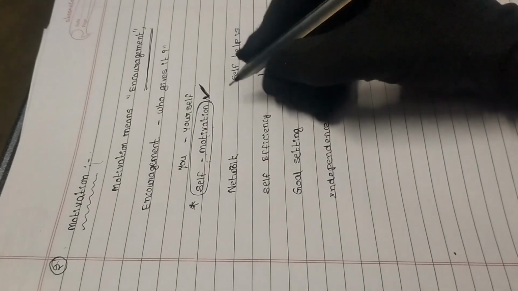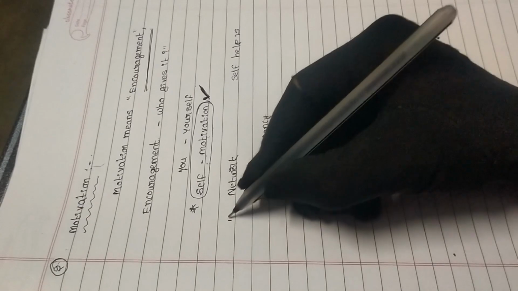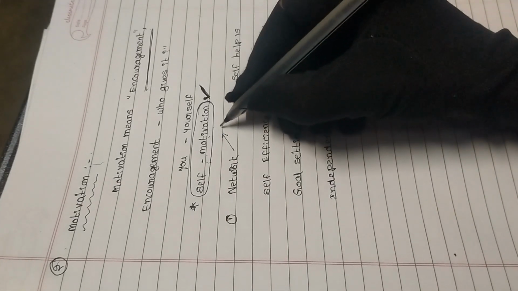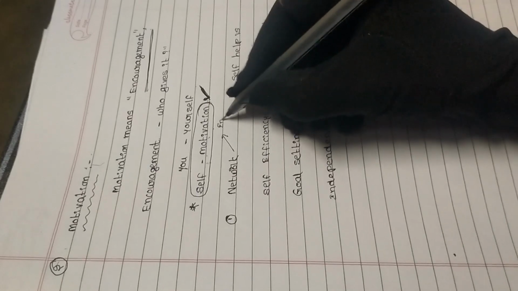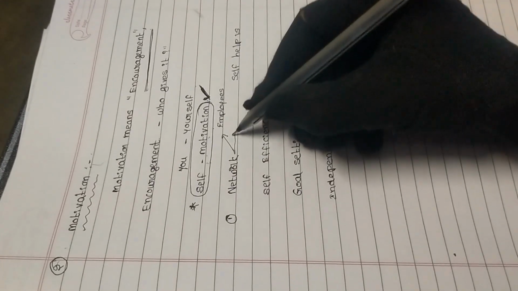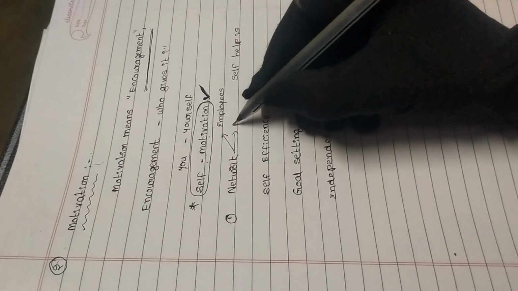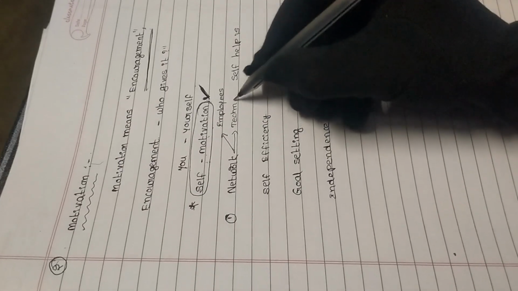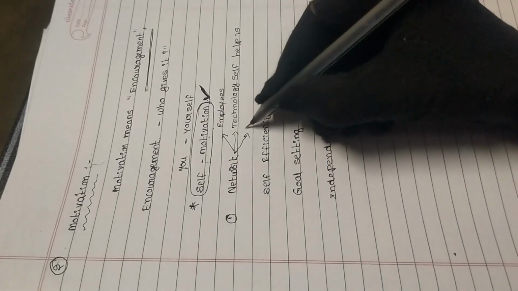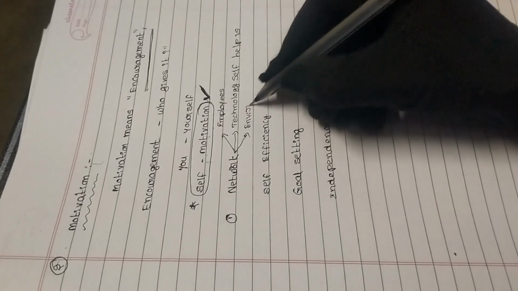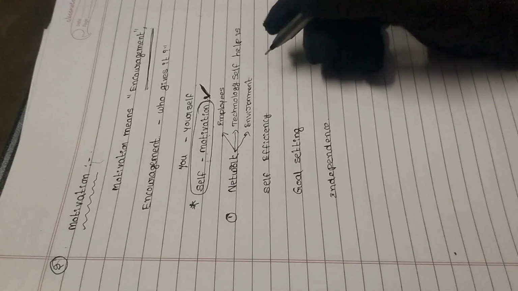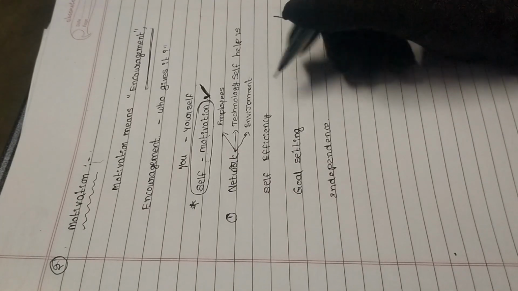So, how could you motivate yourself? By having a good network. You should have a good network with the employees. You should have a good relationship with the employees. You should have a good network with the technology. You should understand the technology. You should also understand the environment of the organization. What is an environment? An environment is nothing but all the factors inside and outside the organization.